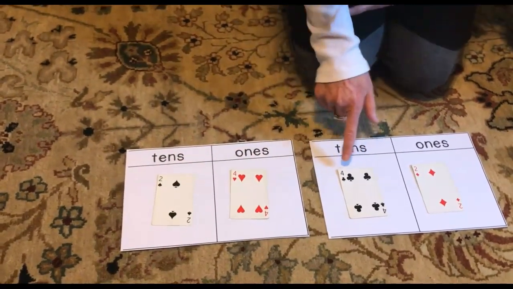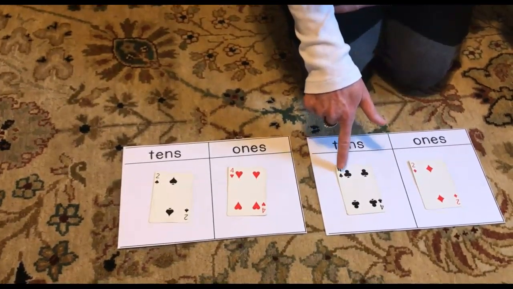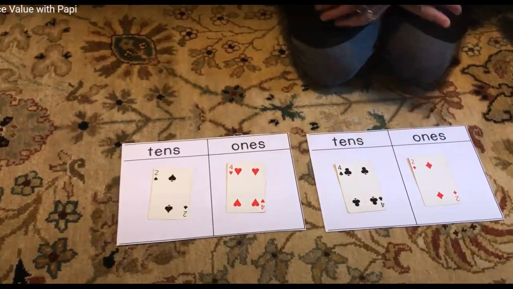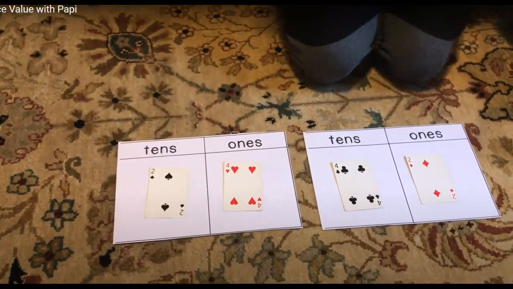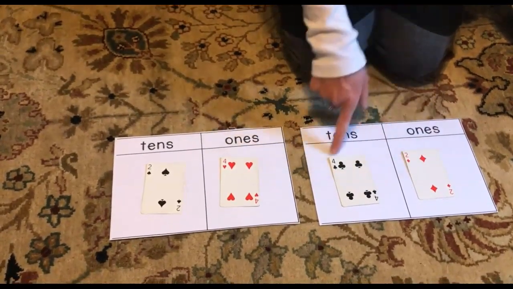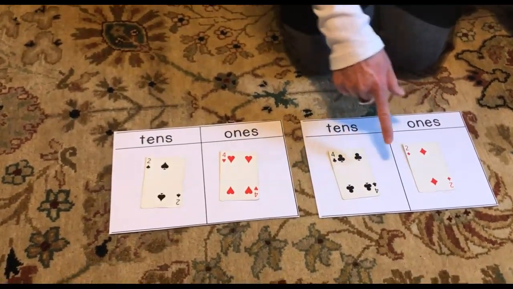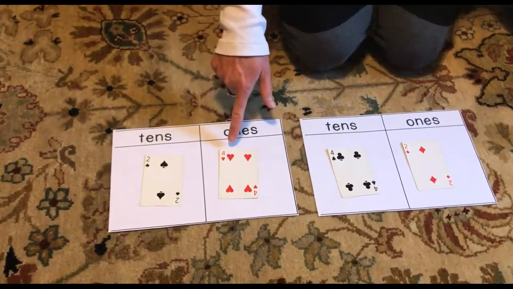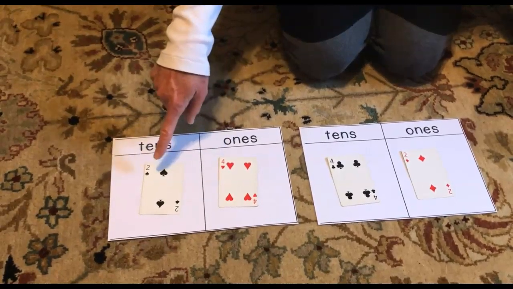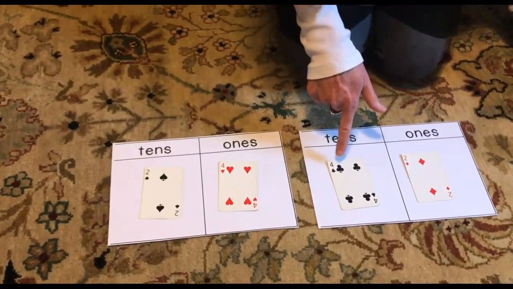Mrs. Spencer's number is 4 tens and 2 ones. Let's count it. 10, 20, 30, 40, 41, 42. So whose number is greater? Mrs. Spencer's number is greater. 42 is greater or more than 24. Or we could turn it around and say Poppy's number, 24, is less than Mrs. Spencer's number, 42.